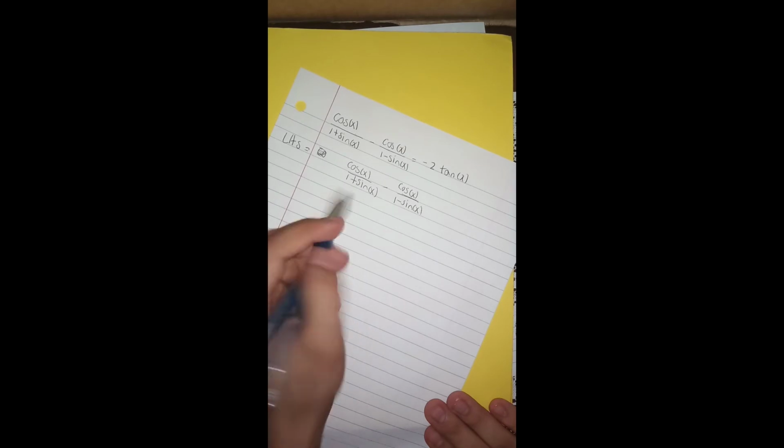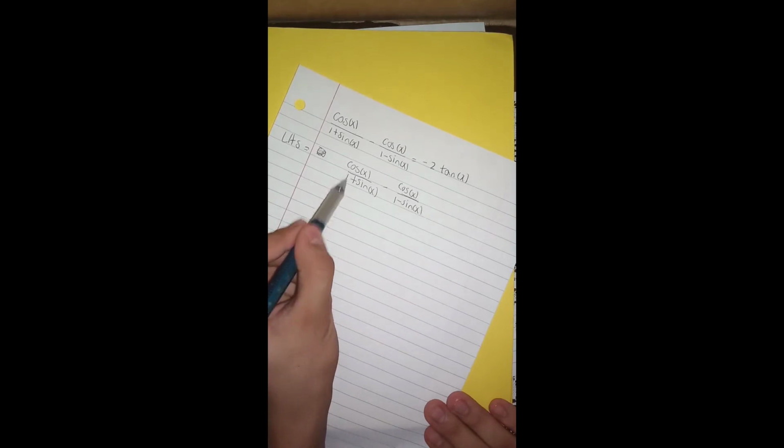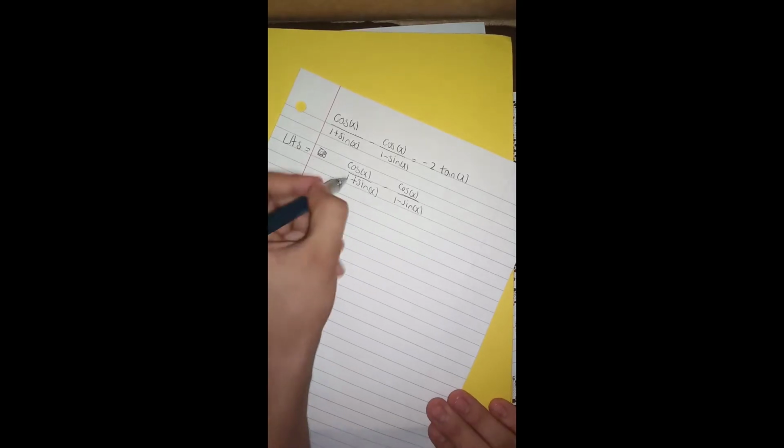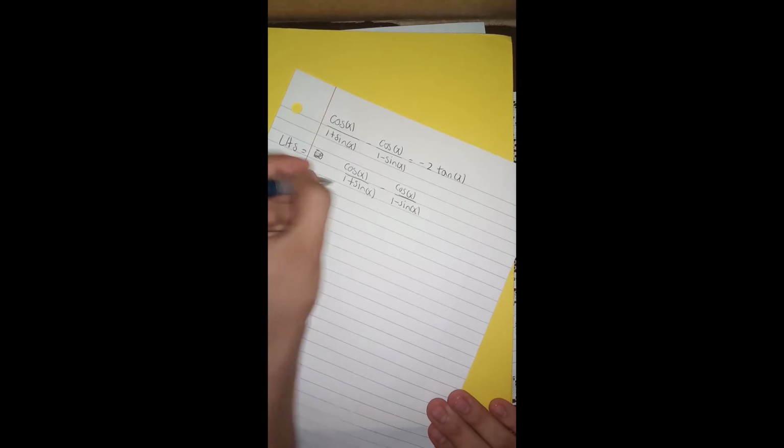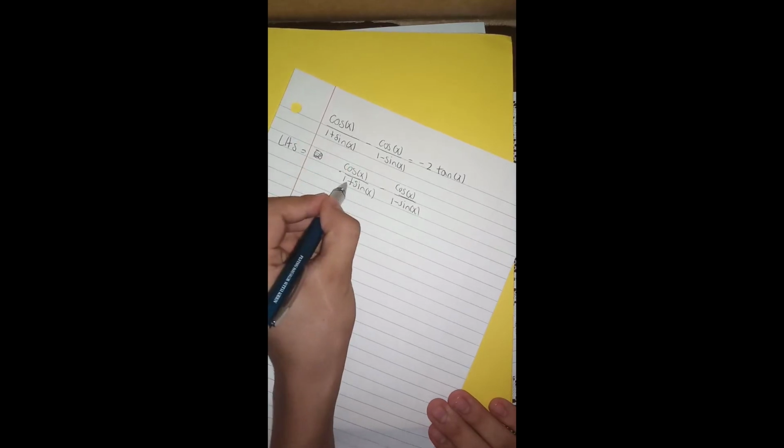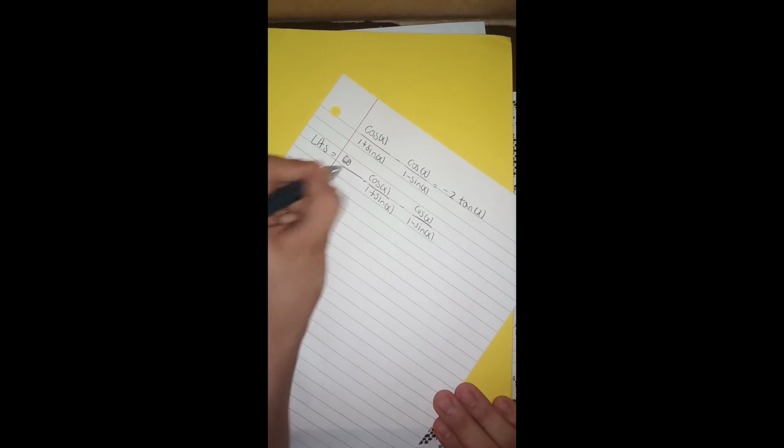So there was a rule: if there is 1 plus sine of x in the denominator, you can multiply using the opposite sign. If it is 1 plus sine of x, you would use 1 minus sine of x.